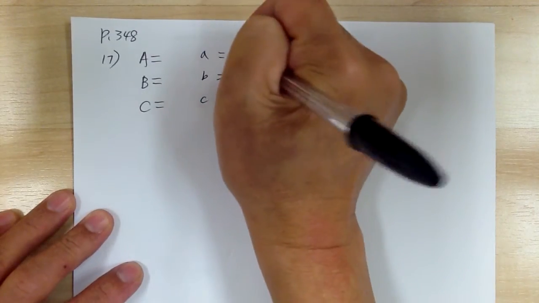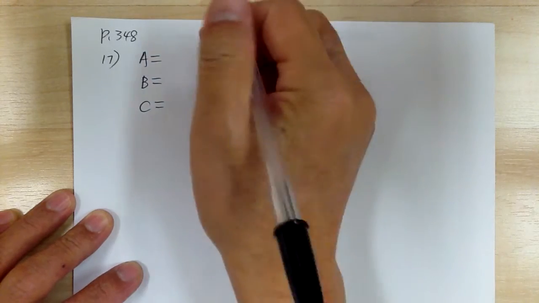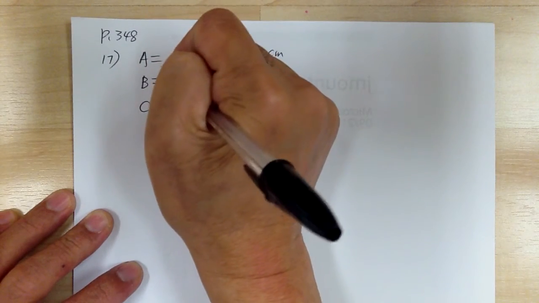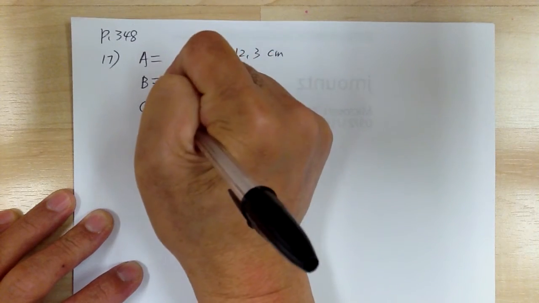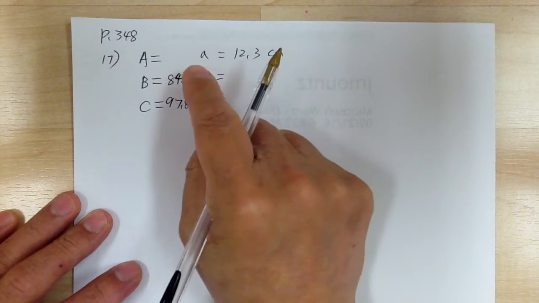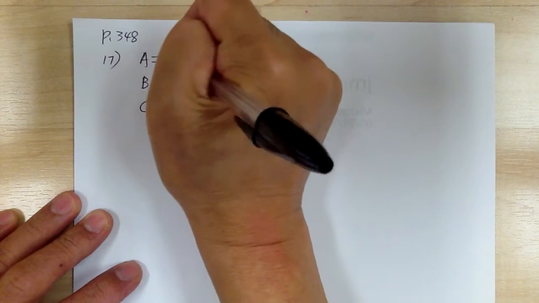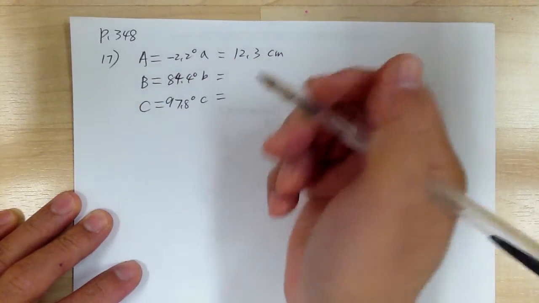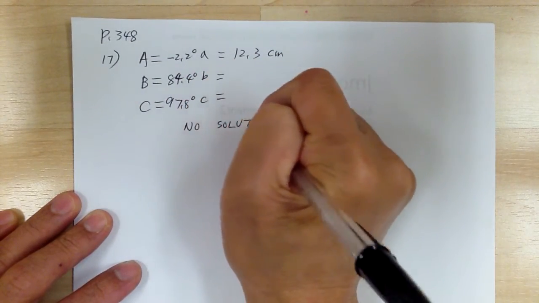In this case, you have the small a equal to 12.3 centimeters, and big B, you got 84.4 degrees, and you got 97.8 degrees for angle C. Now, if you use 180 minus angle B minus angle C, you get negative 2.2 degrees. So this cannot be, right? So this is impossible. So in this case, there will be no solution.